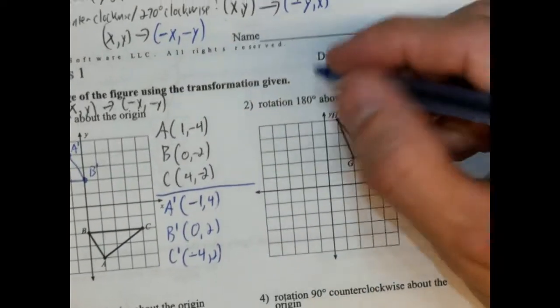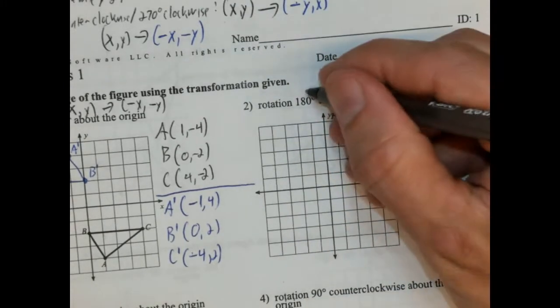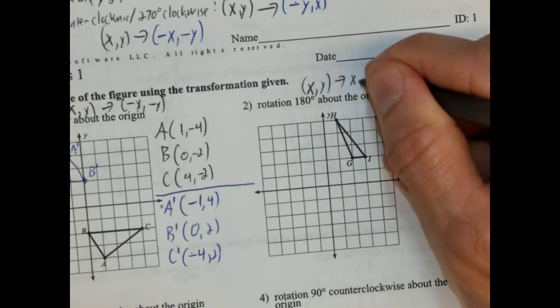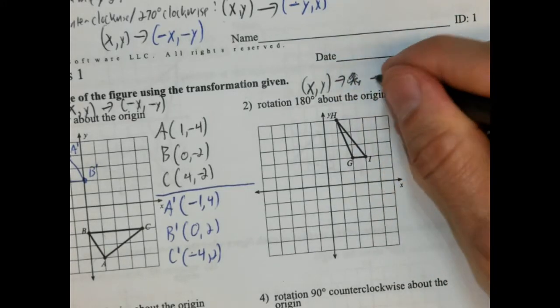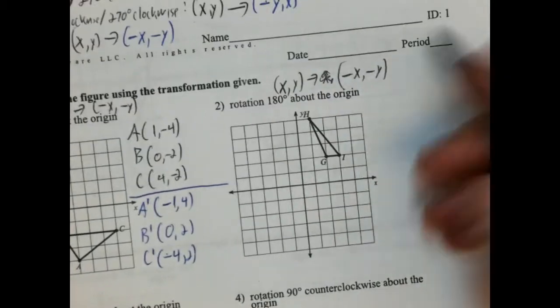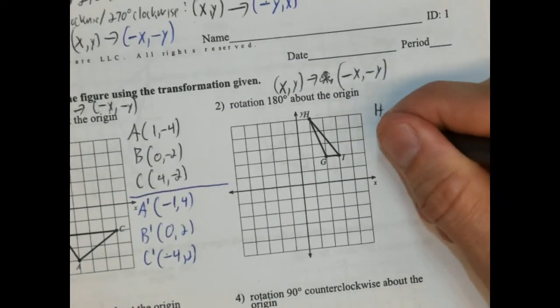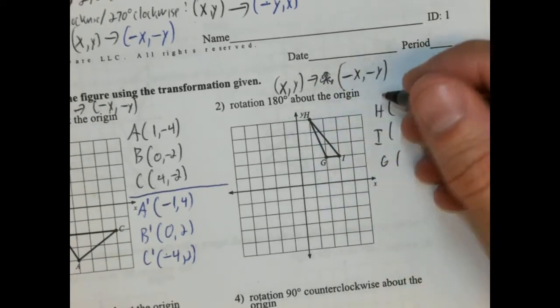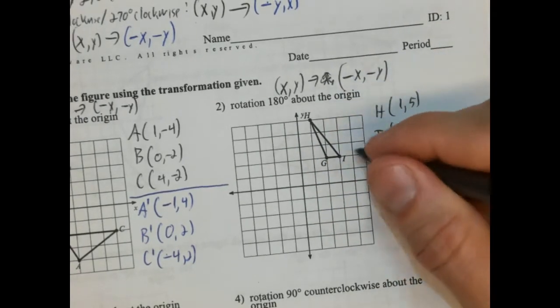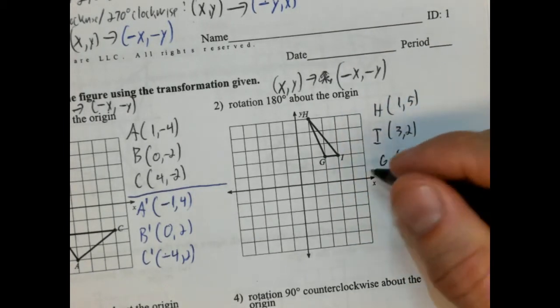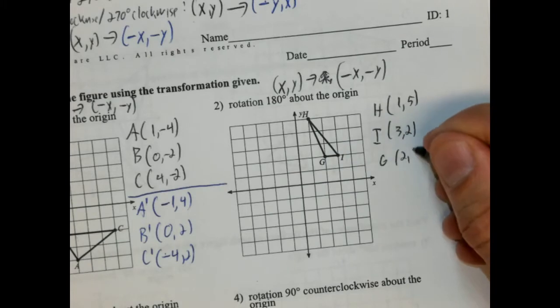So same rule, 180 degrees, so we're going to write (x, y) becomes (x prime, my bad) opposite x, opposite y. Okay, so let's label the points. We have H, I, and G. So H is (1, 5). I is (3, 2). And G is (2, 2).